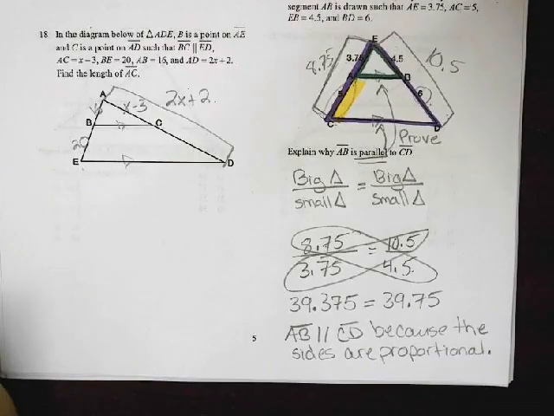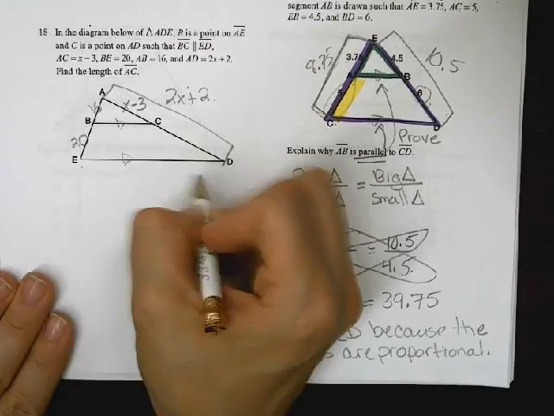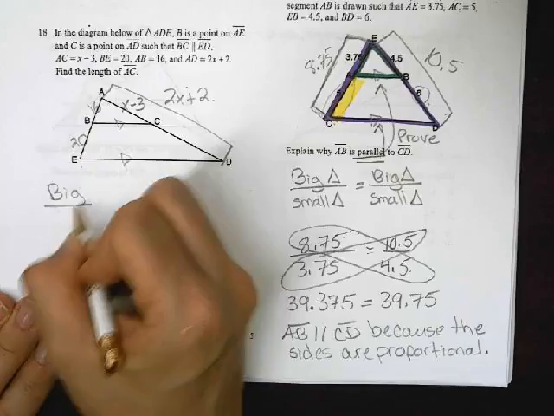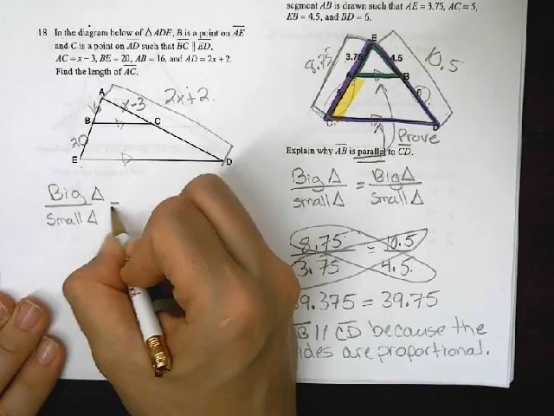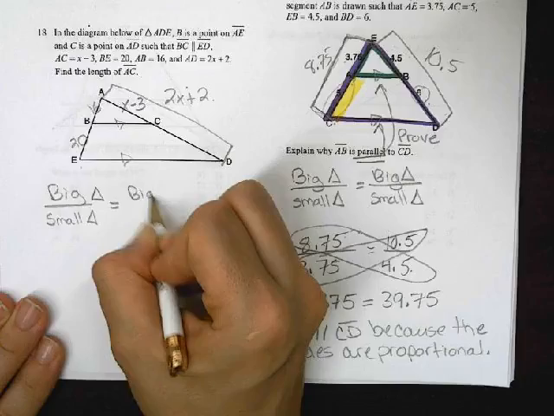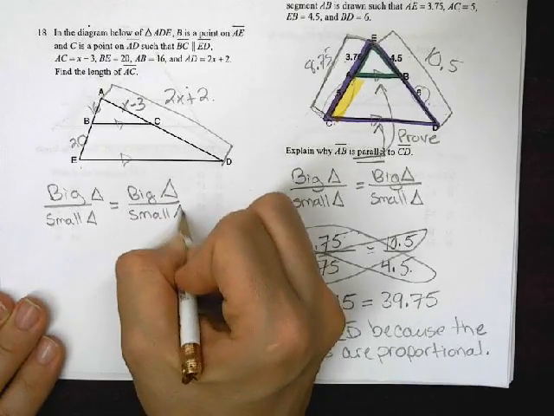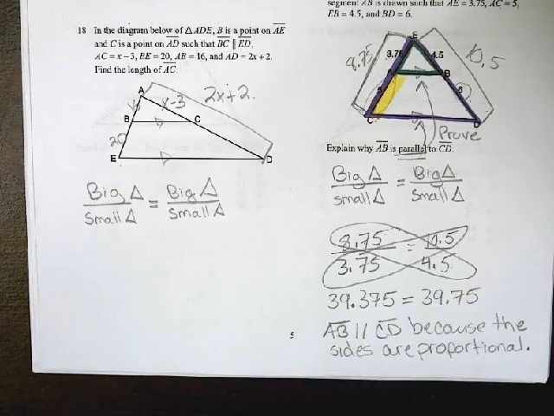Okay, so don't get tricked. We're still doing big over small equals big over small. Whenever we see it split like this, it's a proportion. Big triangle over small triangle equals big triangle over small triangle. The easiest one is always the small triangle.